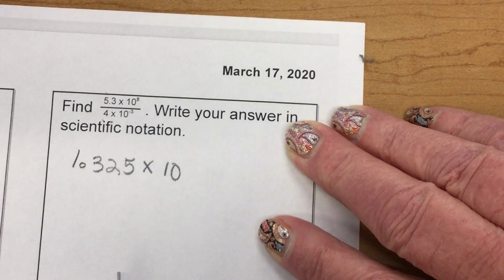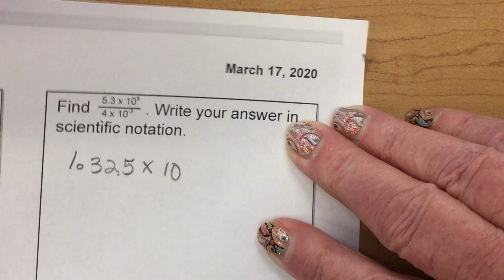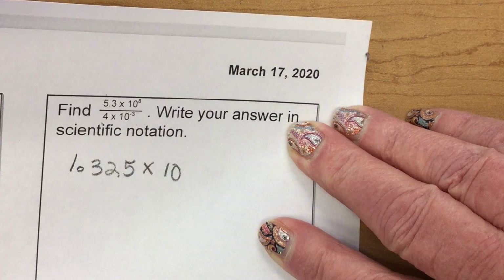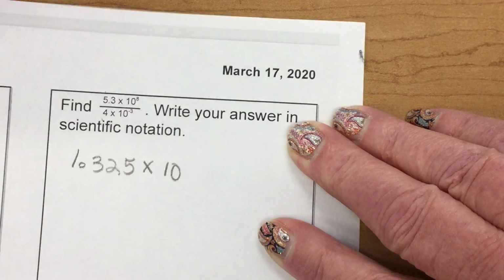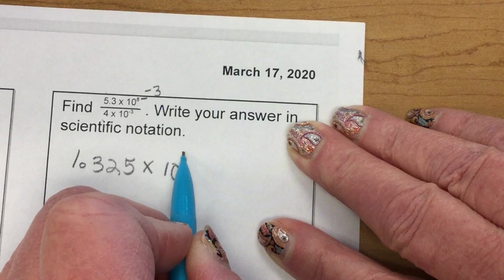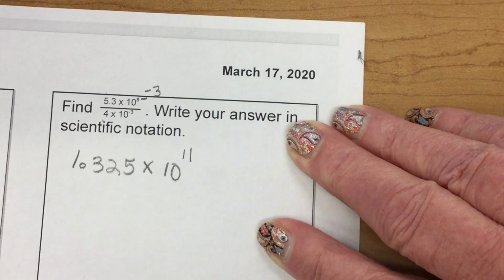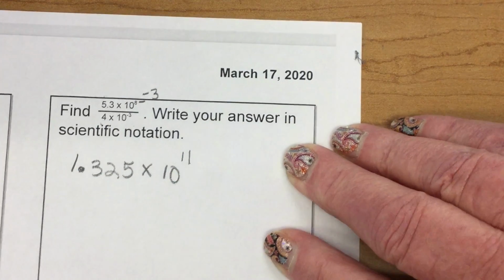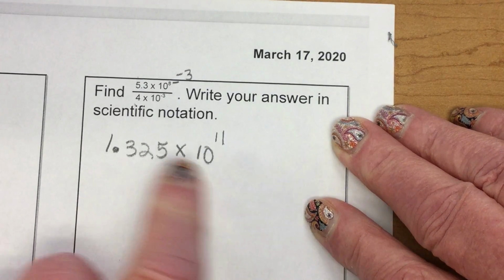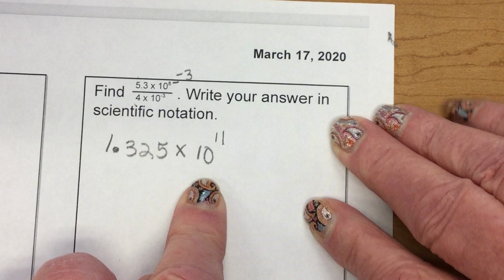So we have, gotta look at my numbers, 8 minus negative 3, which makes it 10 to the 11th. Is that scientific notation? Yes, it's a number between 1 and 10 times the power of 10.